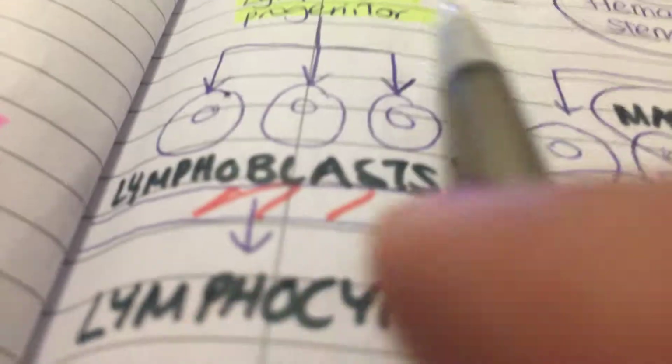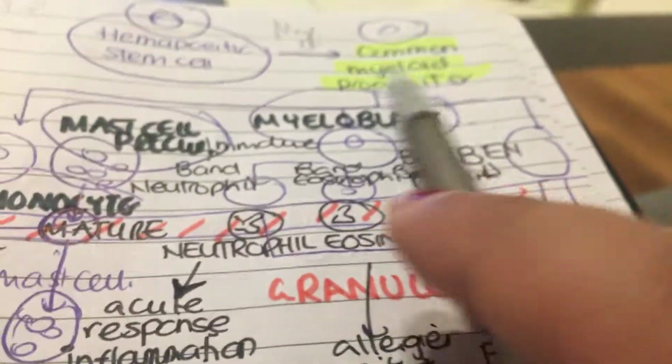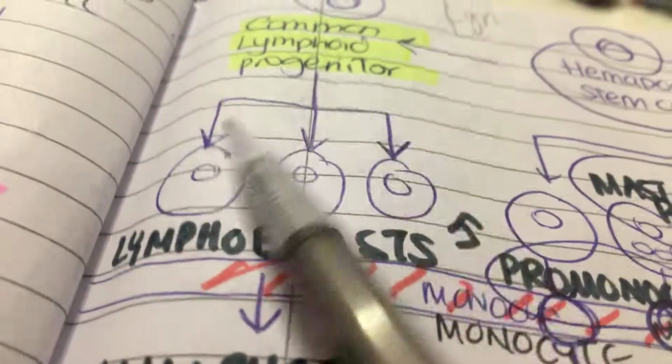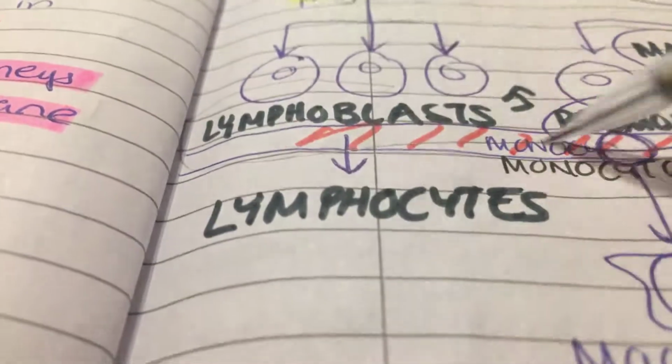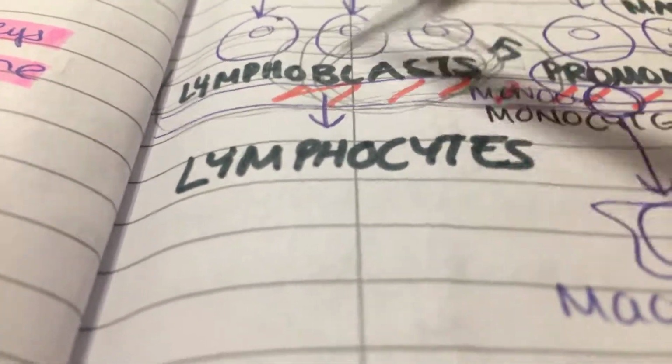The lymphoid lineage is common lymphoid progenitor. This is common myeloid progenitor. Common lymphoid progenitor, easy peasy, gives rise to the lymphoblasts. Blast things are the ones that are producing things. So this is lymphoblast, producing lymphocytes. Easy peasy, done and dusted.